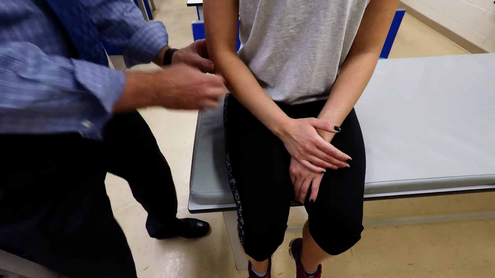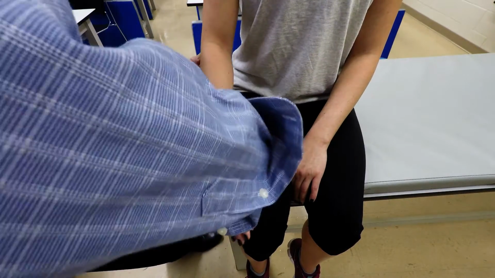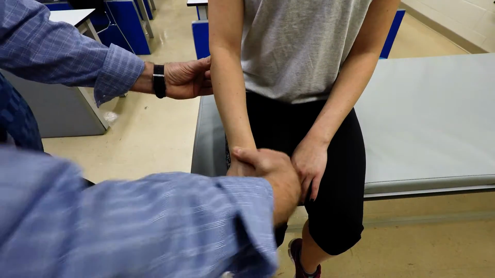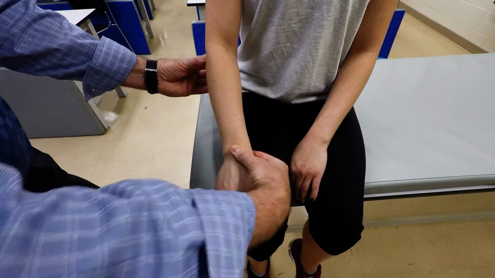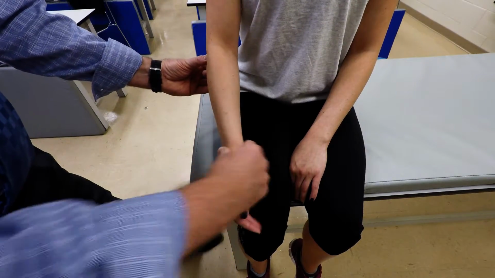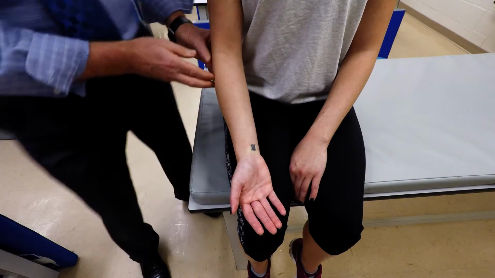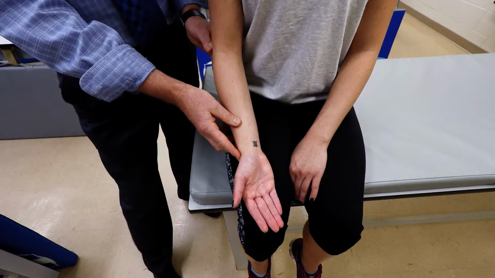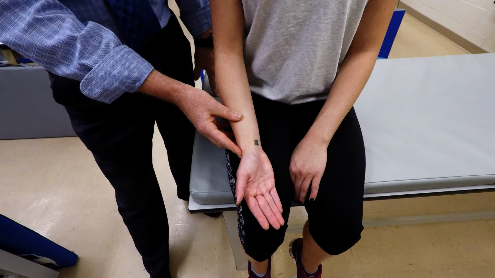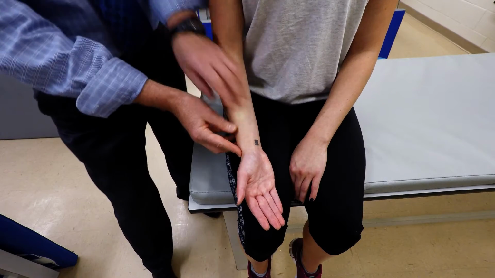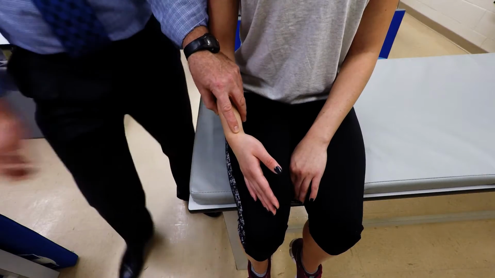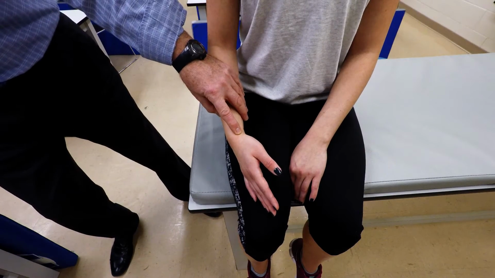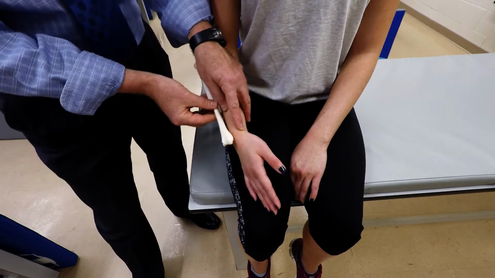And what you can do is actually supinate and pronate the person's forearm while palpating the head, and you can feel the head rotate under your finger. Now if you go all the way distal on the lateral distal aspect of the radius, we're going to come along to a little narrow bony point, which represents the radial styloid process.